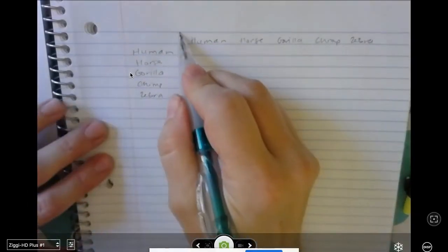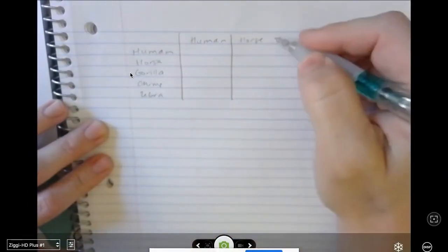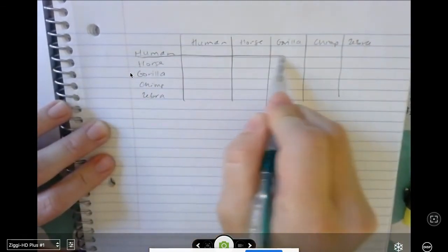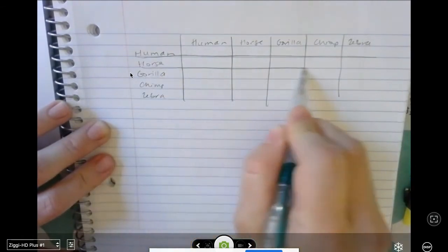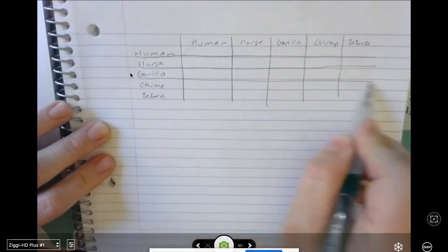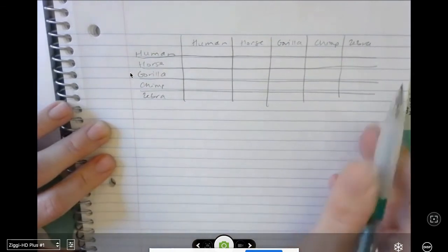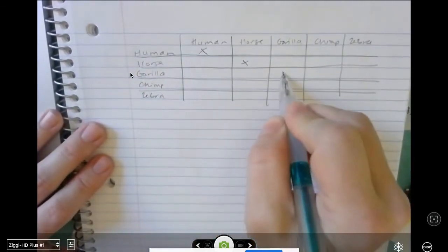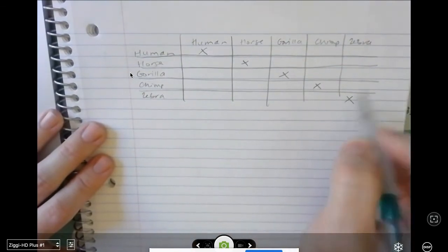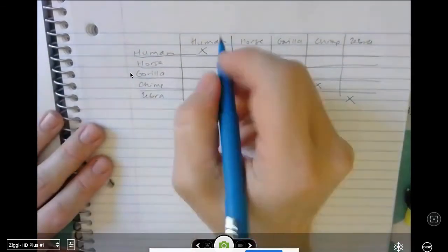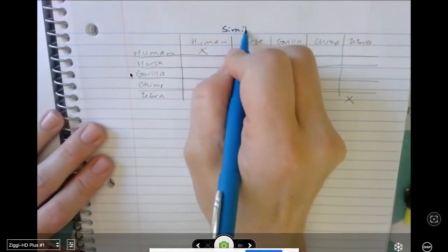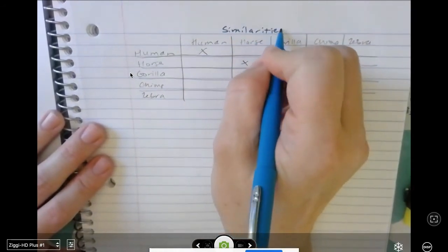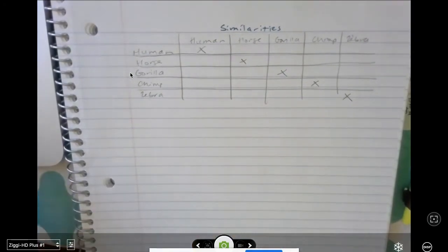Okay, I'm going to make my grid lines. I'm going to make my dividing line. Can't compare something to itself. And I've decided that I want to chart similarities in their amino acid sequence. So I'm just going to put similarities right there to remind me what I'm looking for. And I am ready to count. We'll do the first row together.